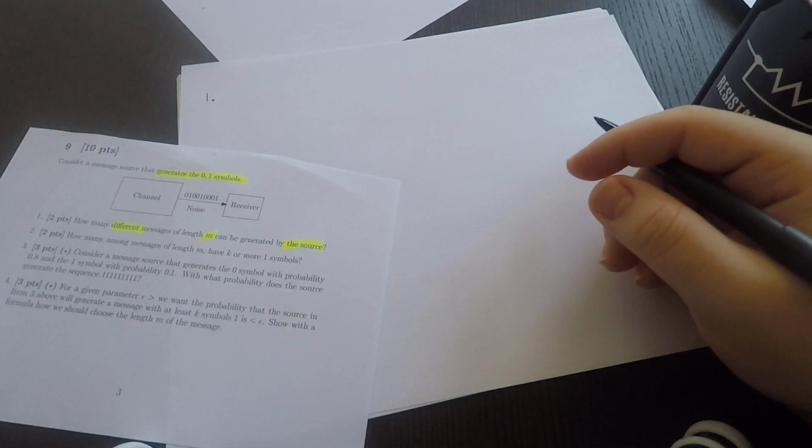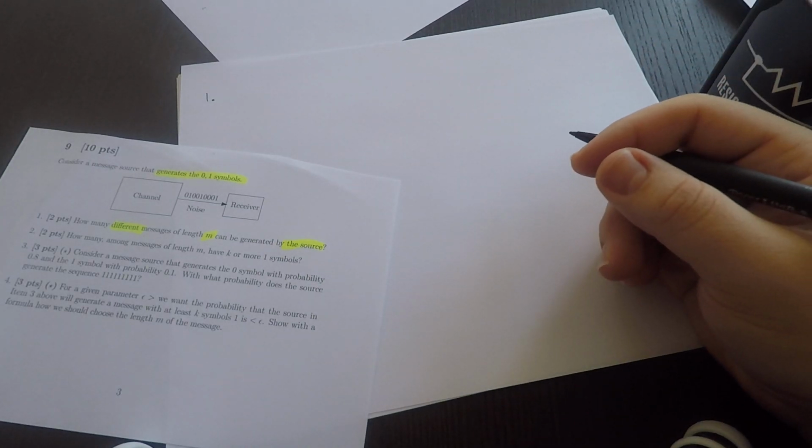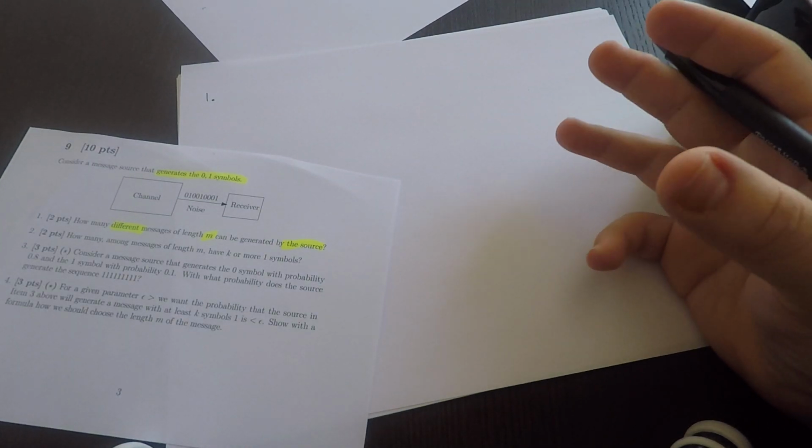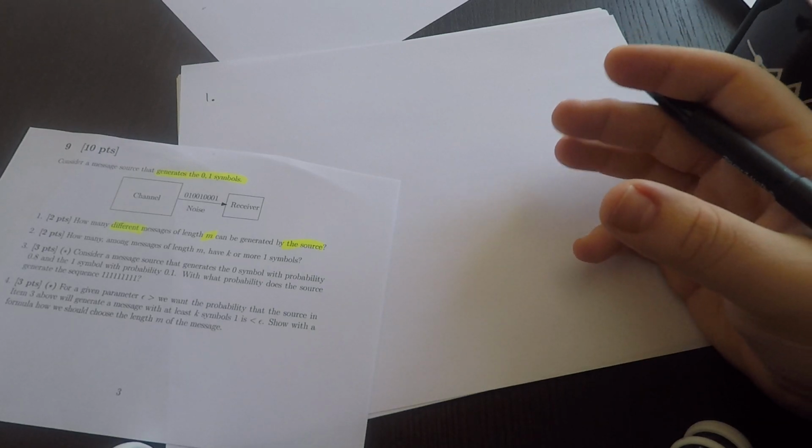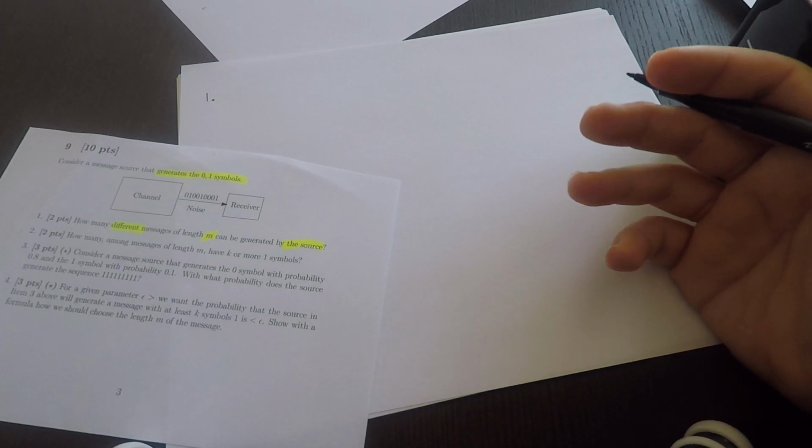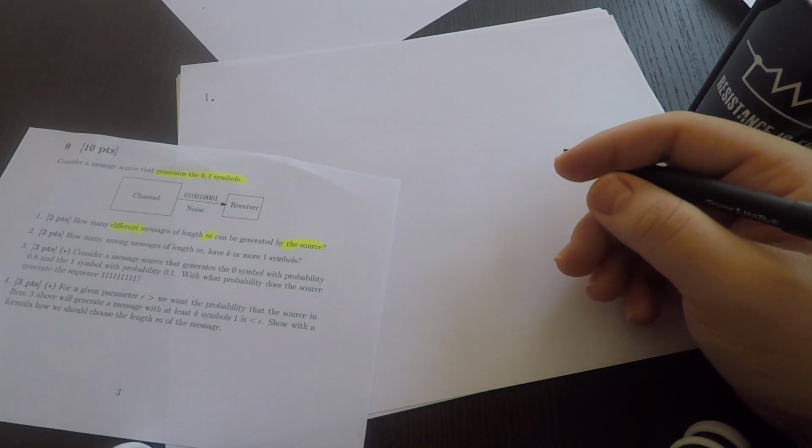Let's look at question 1. I have a source that generates things from the alphabet 0, 1, right? How many different messages can I make of that alphabet would be the number of permutations of that alphabet, right?